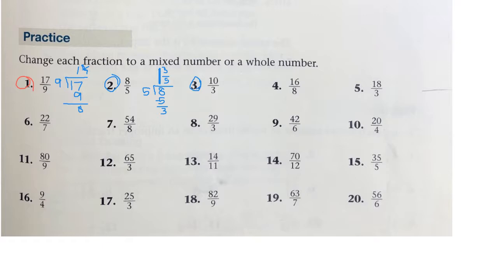Number 3. The number on top goes in the shop. The number on bottom does the dividing. 3 can go into 10 3 times, because 3 times 3 is 9, with 1 left over. So 3 whole and 1/3 left over. Number 4, the number on top goes in the shop, and 8 does the dividing. 2 whole 8ths go into 16 with no remainder, so the answer is 2.